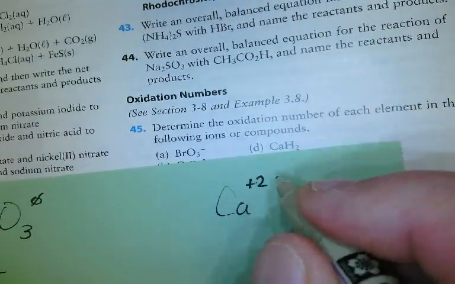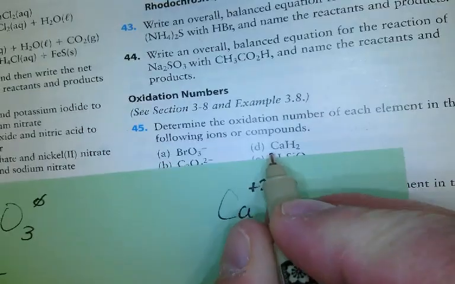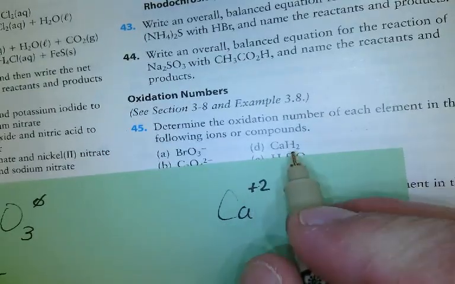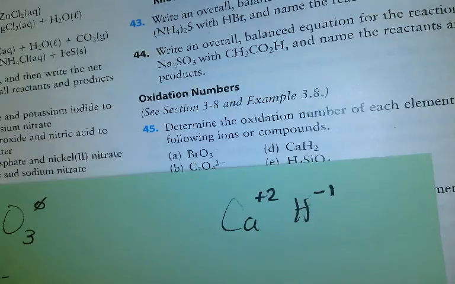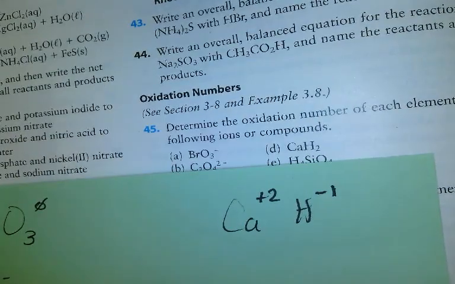A 2+ normally. So that's an ion. The ion is the oxidation number. And this is a rule. So it's negative what? -1, right? Not a +1?